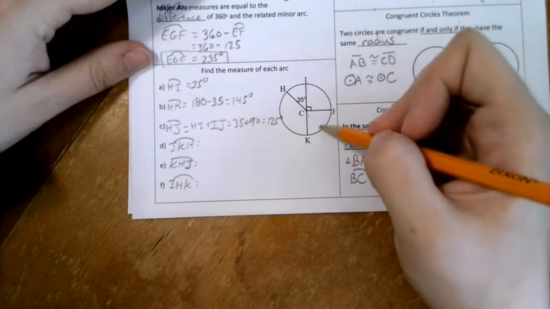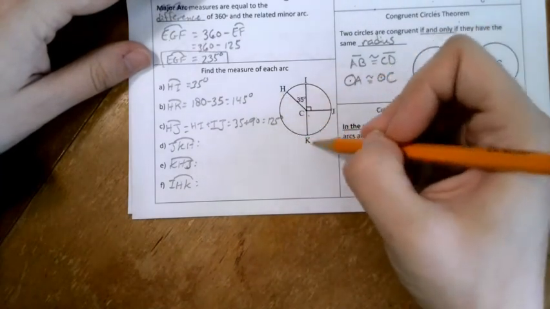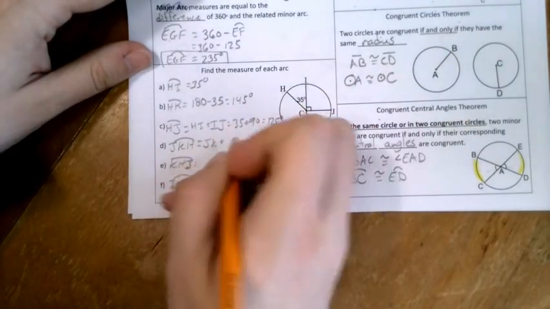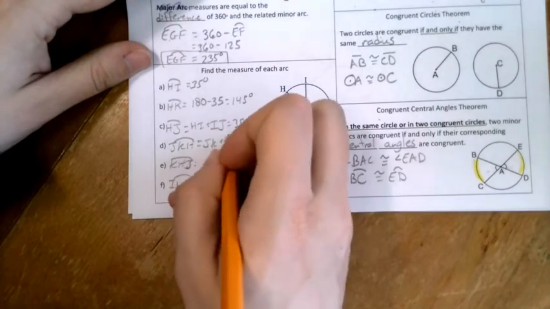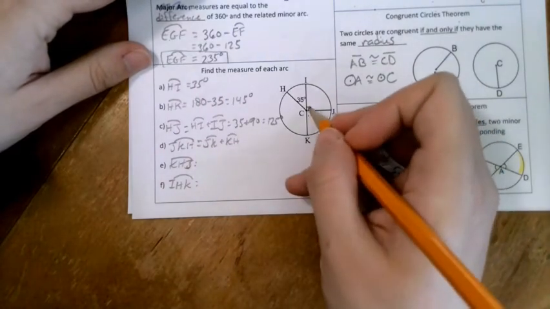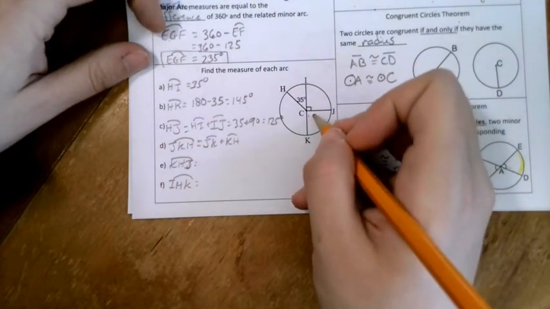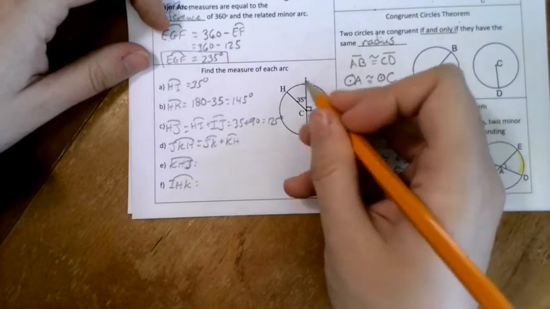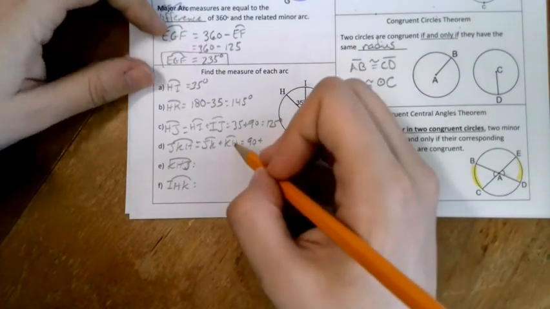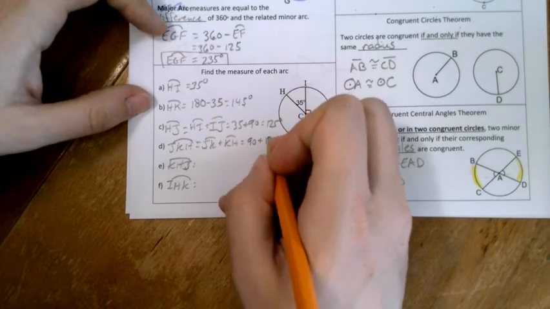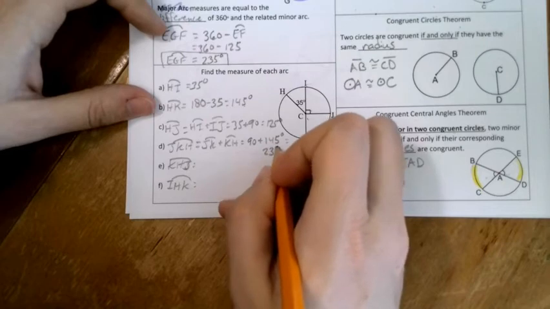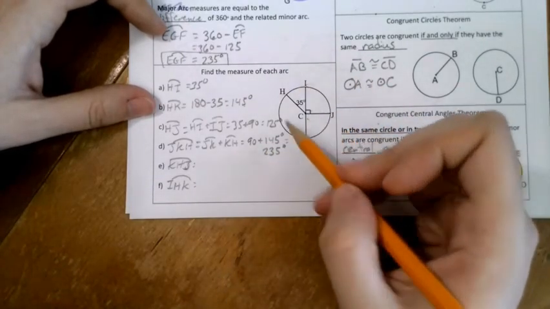Next, we need JKH. So that's this one right here. Well, this would be equal to JK plus KH. I forgot my arc symbols. JK, we actually know. If this one's 90, what must JK be in order for this whole semicircle to be 180? This guy has to be 90 as well. And then HK, we just found up here, it's 145. So that means we have 235 for our arc measure for JKH.